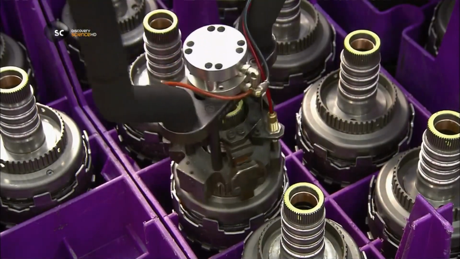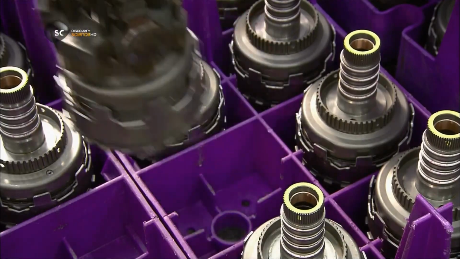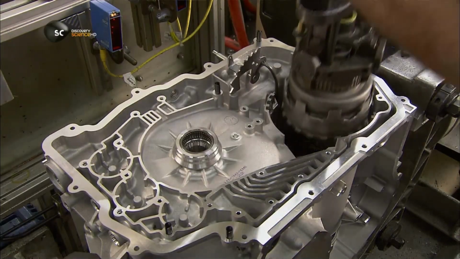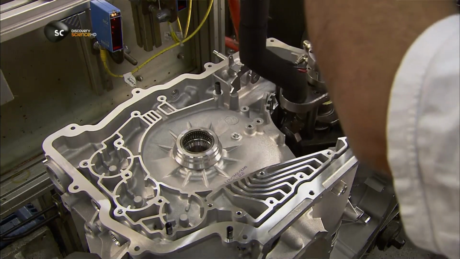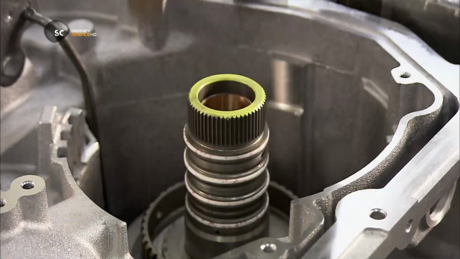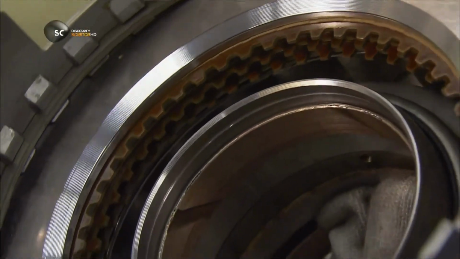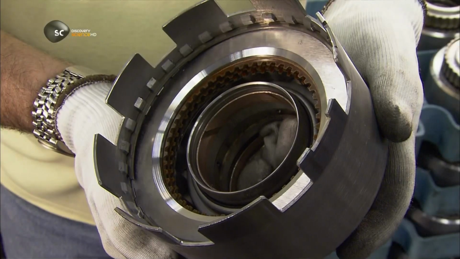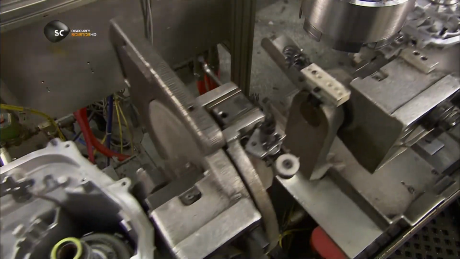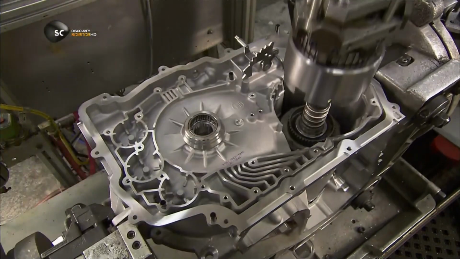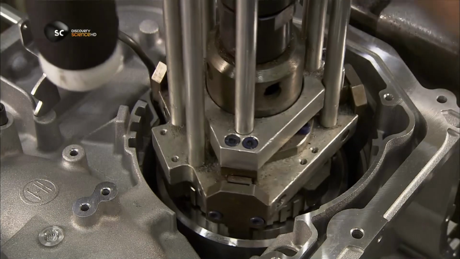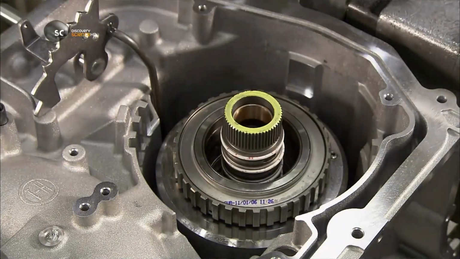2 clutches installed as one unit go in next. The coast clutch controls both the input and reaction gear sets, enabling the car to coast in low gear and progressively brake in higher gears when you take your foot off the accelerator. The other one is called the direct clutch, which locks the 2 gear sets so there's no reduction in speed. Next, the reverse clutch. When in reverse, it moves the reaction gear set, enabling the car to back up.